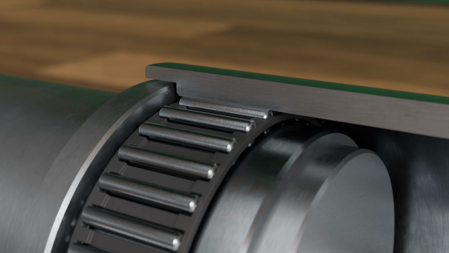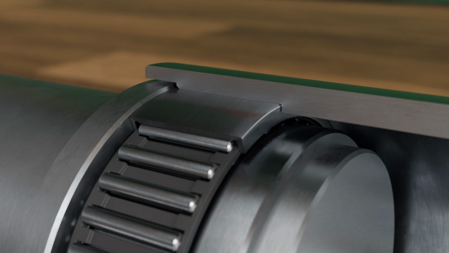If the housing bore cannot be used directly as a raceway, special needle roller bearings with a thin-walled outer ring, called drawn cup needle roller bearings, are used. This outer ring serves as the raceway and is press-fitted into the housing bore. In many applications, this allows for omitting axial securing elements such as retaining rings or snap rings.